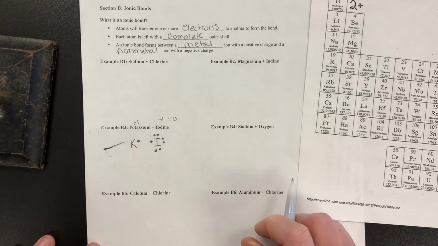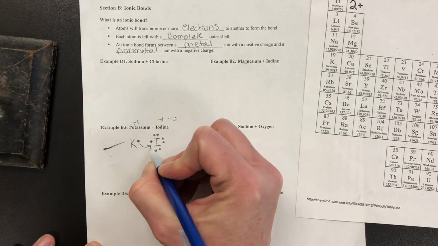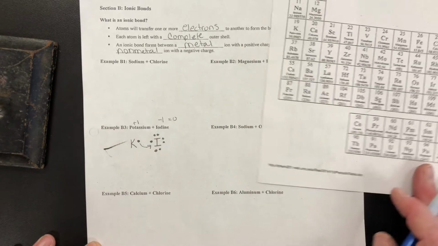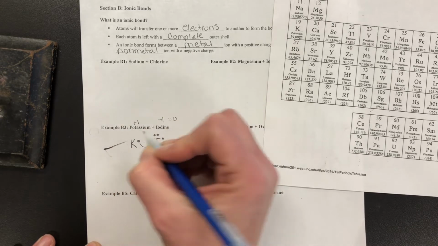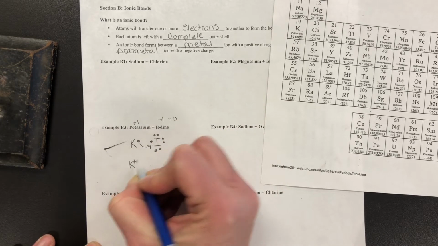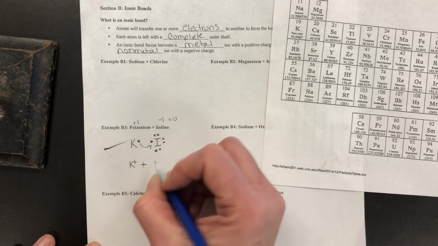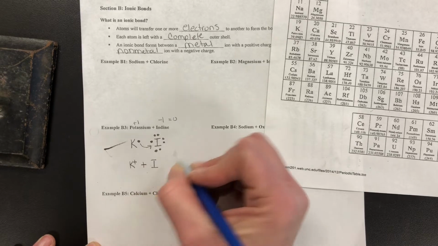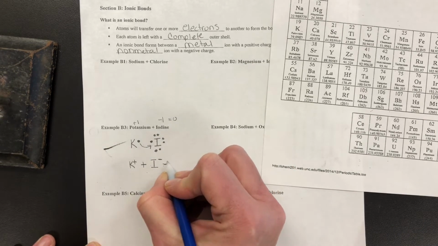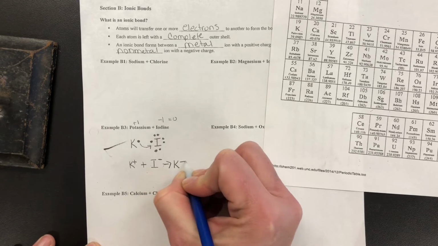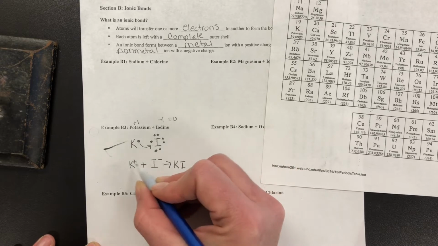Okay, so in an ionic bond, 1 atom is going to give its electron to the other. So potassium is going to give this electron to iodine, and it'll take on a positive charge. We're going to add that to our iodine. Our iodine gains an electron, so it's gaining a negative charge. So when we add these 2 together, it's going to yield potassium iodide. Together they have no charge, but the individual ions do.